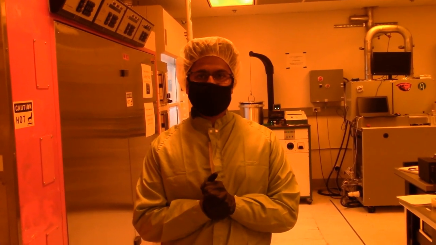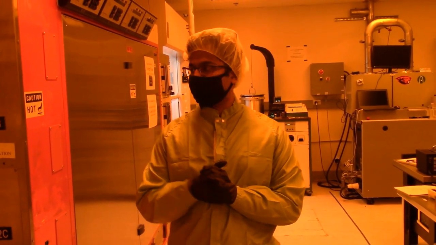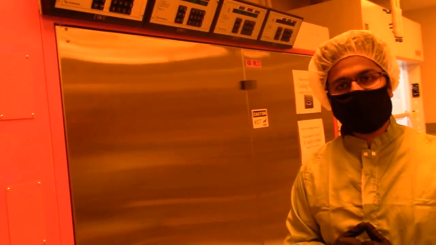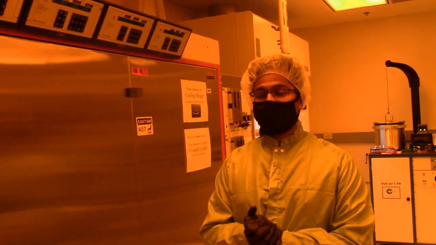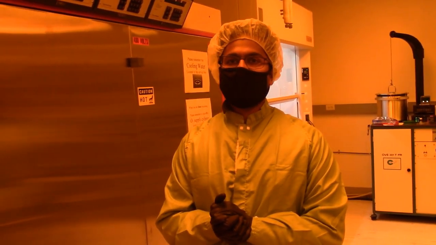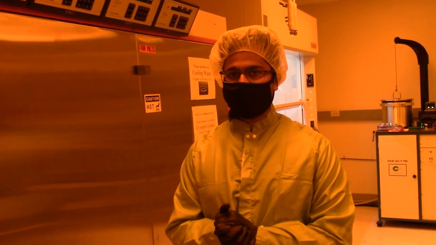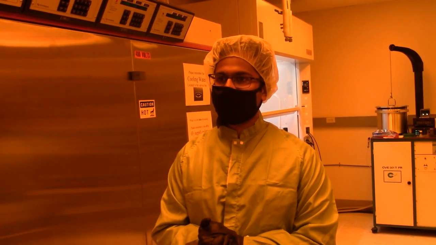Dry oxide can be grown on silicon by heating up the silicon wafer in a furnace, such as this one over here, and flowing in oxygen at a certain flow rate. The oxide thickness can be characterized by using a Deal-Grove model to estimate the thickness of the oxide that you grow based on the time and the temperature of the furnace.